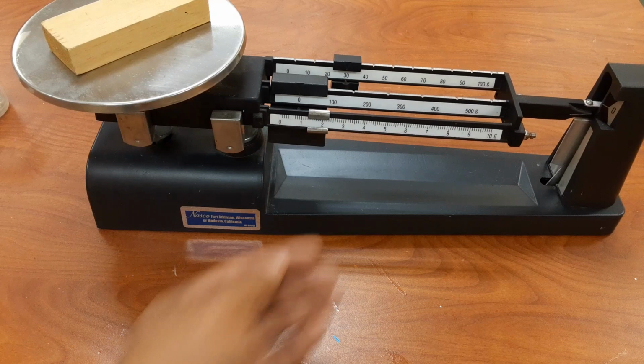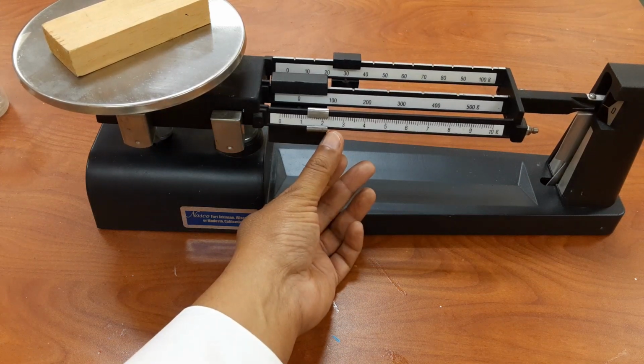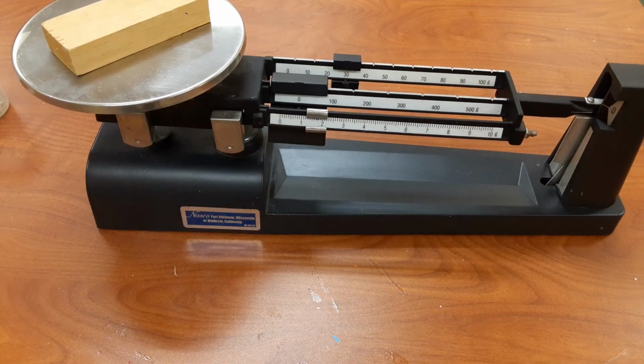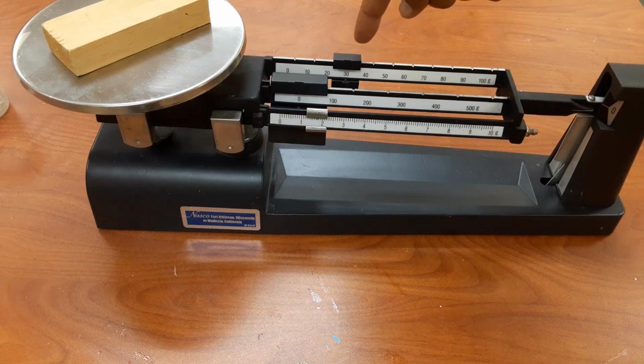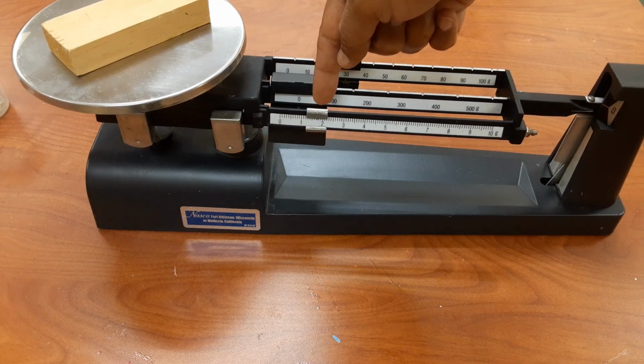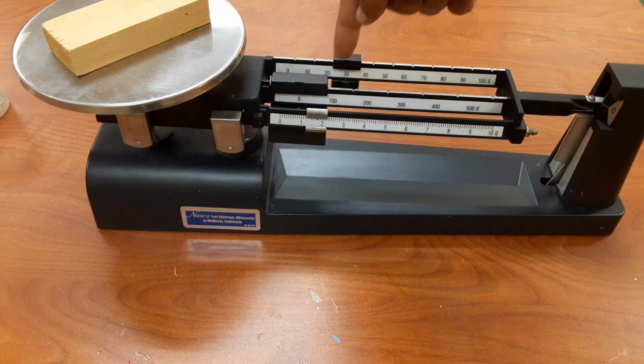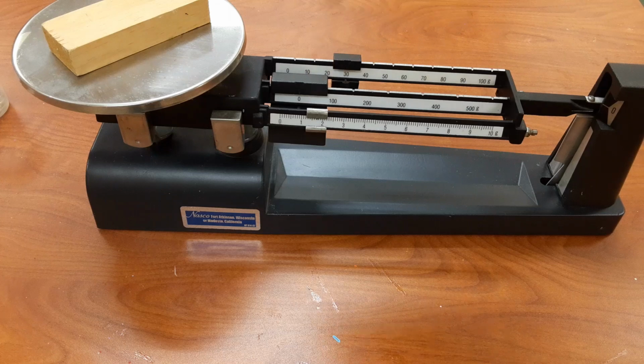So now you can see that the beam is actually horizontal, and on the last beam it says 30 grams, and on this front beam it says 1.7 grams. So I would add 30 and 1.7, so the mass of this block is 31.7 grams. So now you can divide the mass of this block by the volume of the block to get its density.